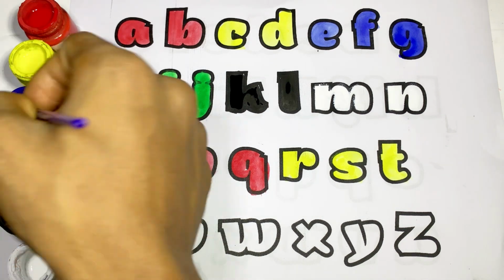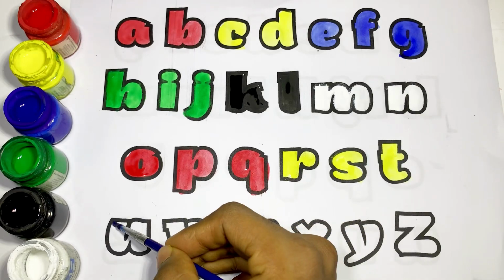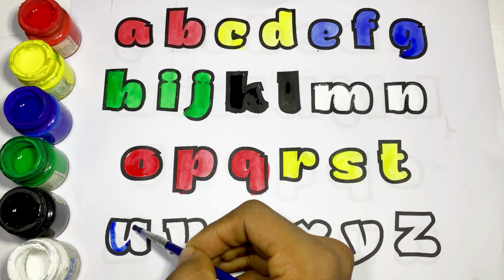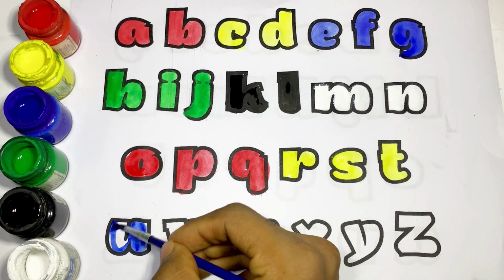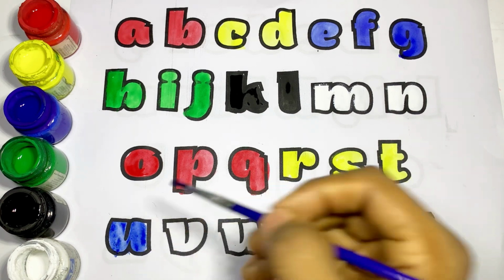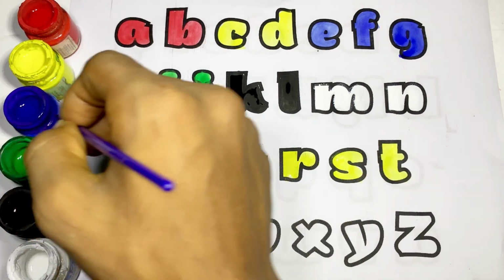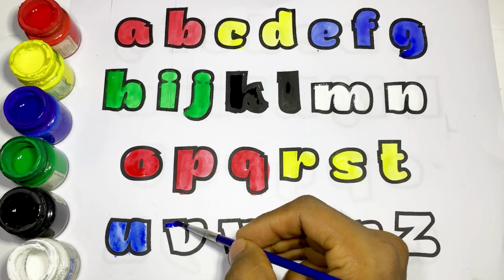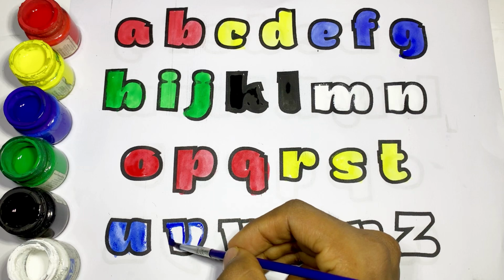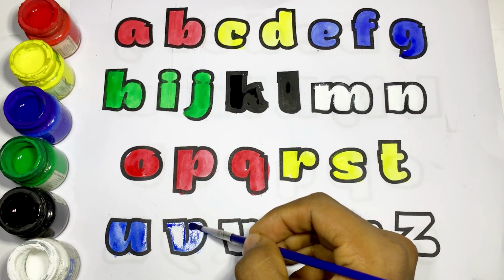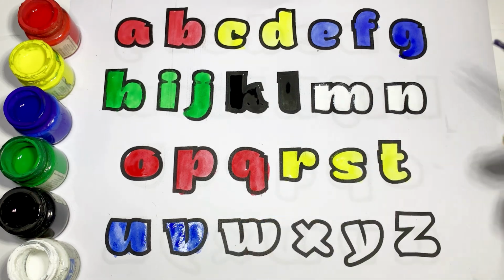And use blue color. The alphabets of U. Kids, again use blue color and draw V. V for van. V for vanilla. The alphabets of V.